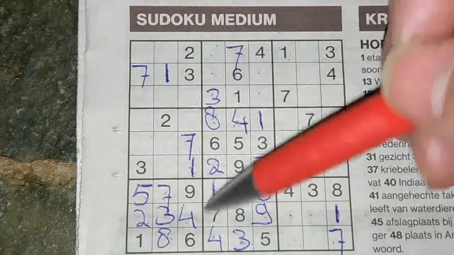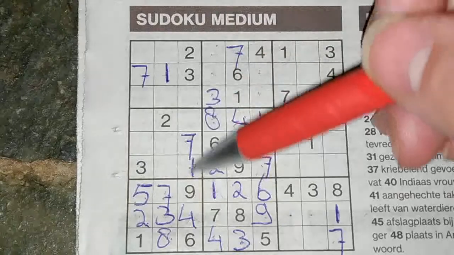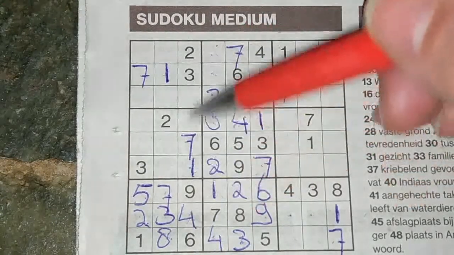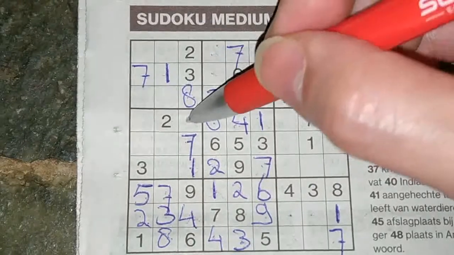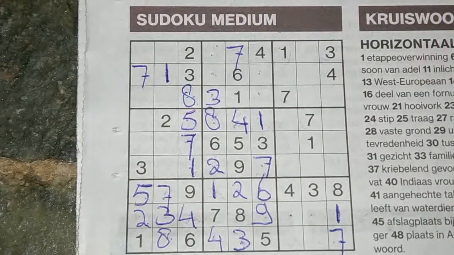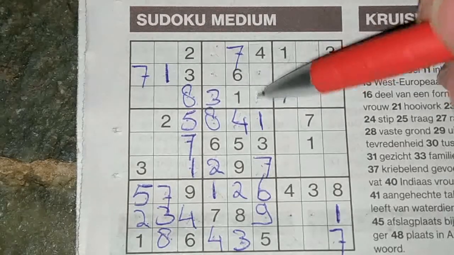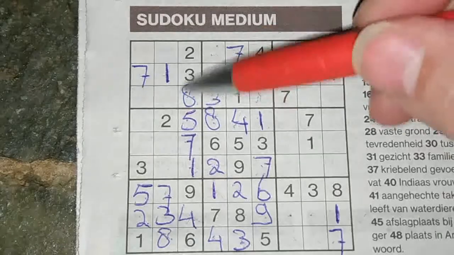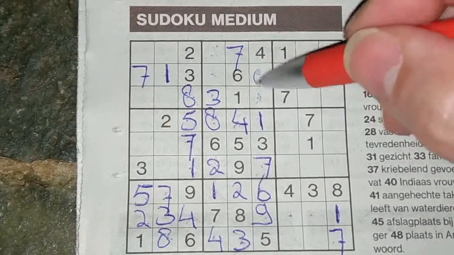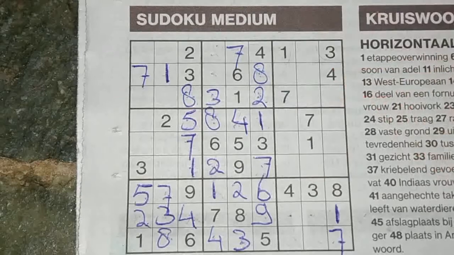5 is missing in this column, and the 8 is missing. We have an 8 here. No 8 there. 8 should be here, and the 5 goes there. Here we have 2 numbers left. I remember the 2 and the 8. We have an 8 there, so no 8 here. 8 should be here, and the 2 goes there.